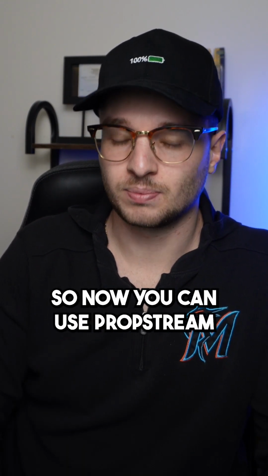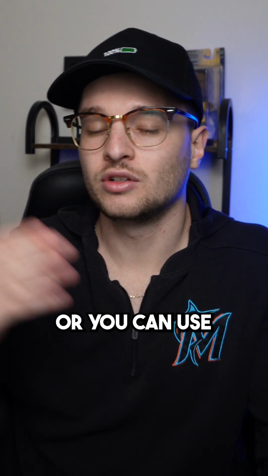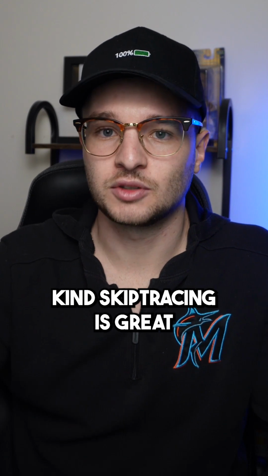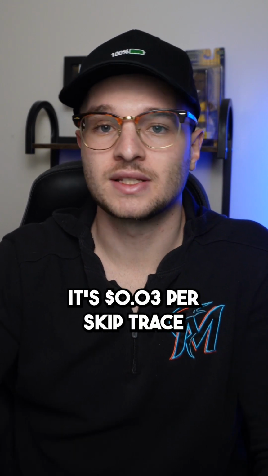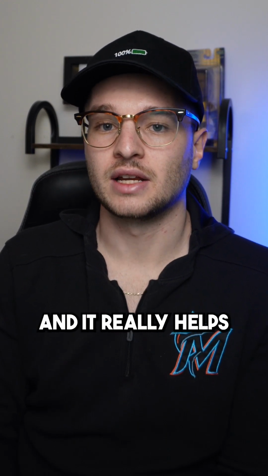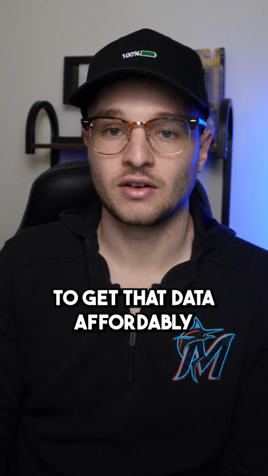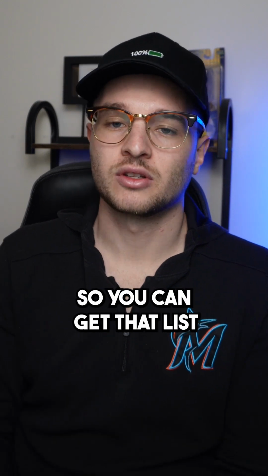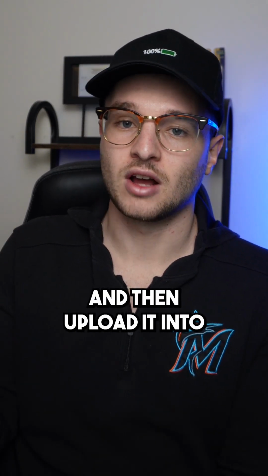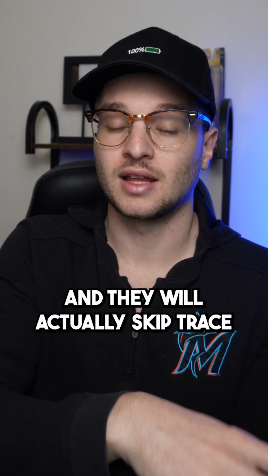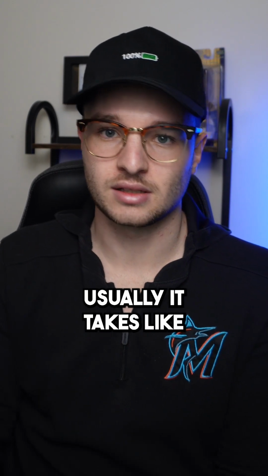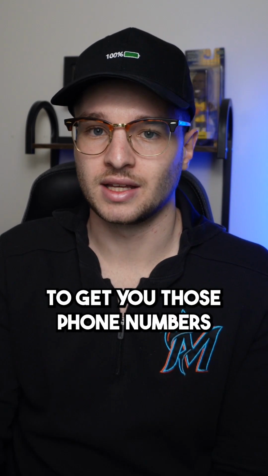So now you can use PropStream or Batch to skip trace it, or you can use another skip tracer called Kind Skip Tracing. Kind Skip Tracing is great because it's cheap. It's 3 cents per skip trace. It's a lot more affordable than the other skip tracers, and it really helps to get that data affordably, but still good data. So you can get that list, download it into an Excel sheet, and then upload it into Kind Skip Tracing, and they will actually skip trace it for you and send you back the phone numbers. Usually it takes maybe a few hours to a day to get you those phone numbers.